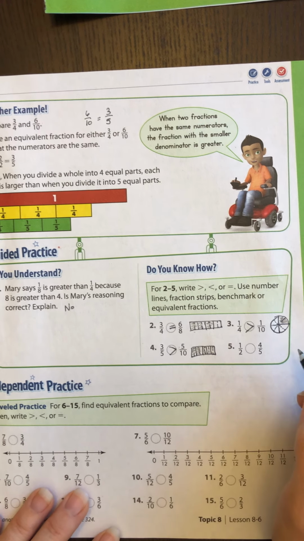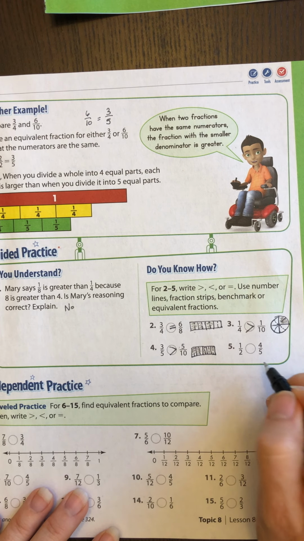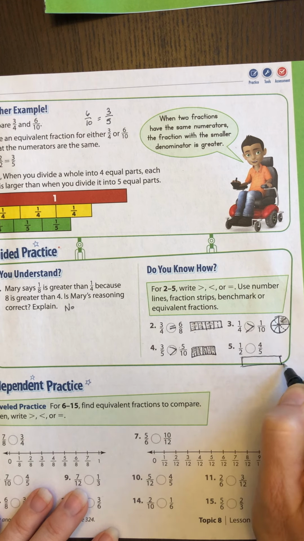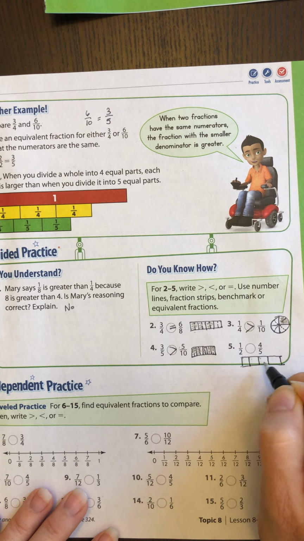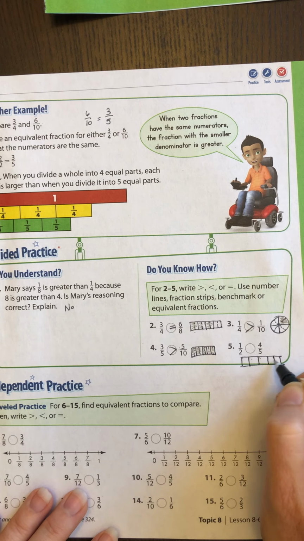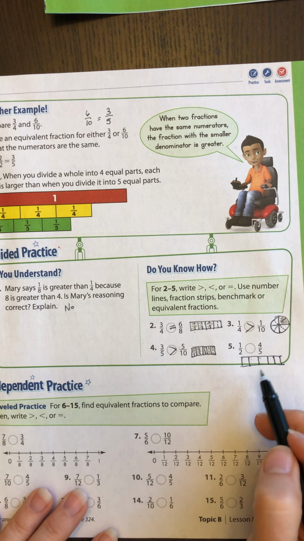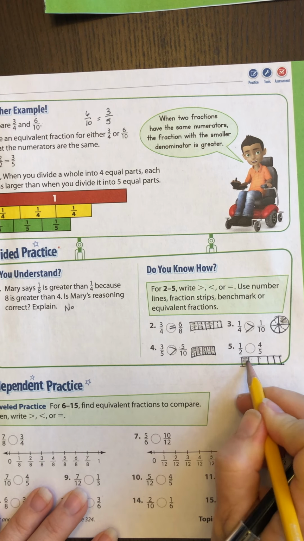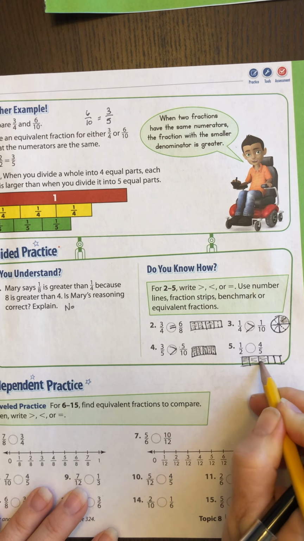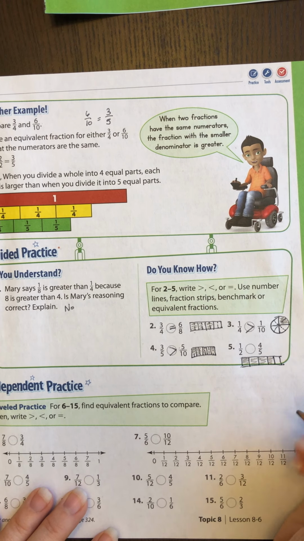All right, so 1/2 and 4/5. Again, let's try this with a little bit bigger picture with fifths. 1, 2, 3, 4, and 5. 1/2. Oh, I'm starting with my fifths, so let's do our 4/5. 1, 2, 3, 4/5.